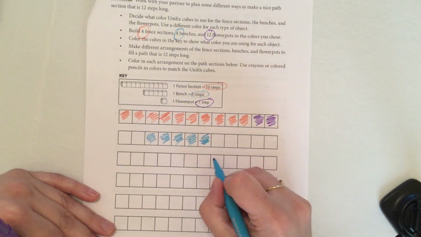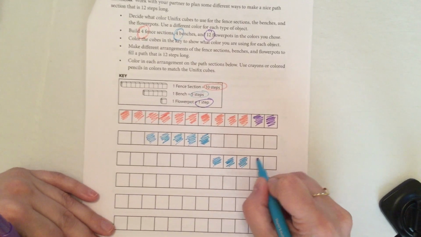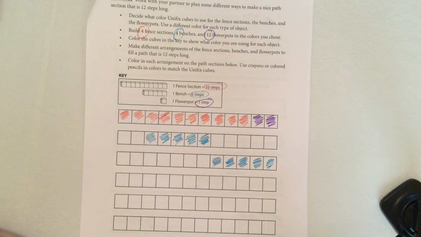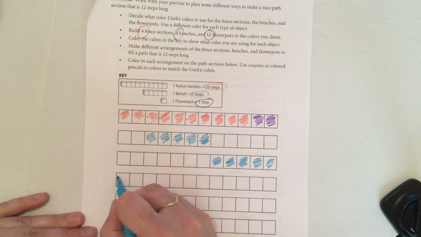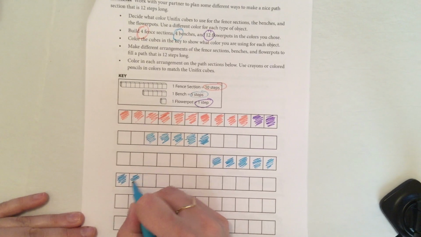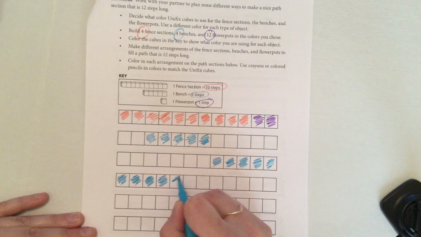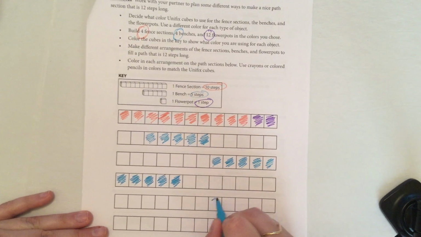I'm going to put another one here. 1, 2, 3, 4, 5. I have 2 benches. I'm going to put another one over here. 1, 2, 3, 4, 5, and one over here.